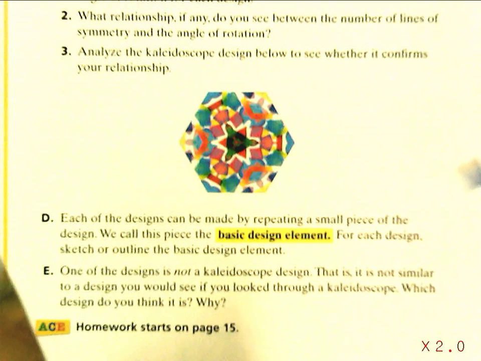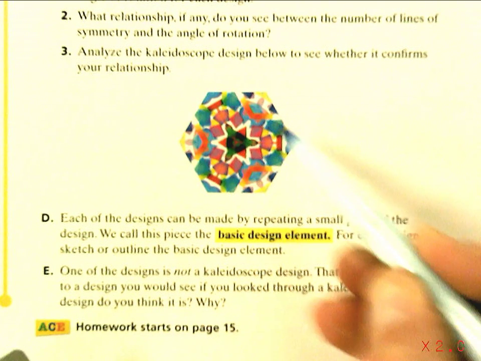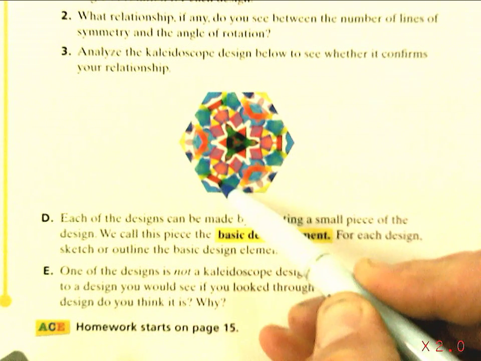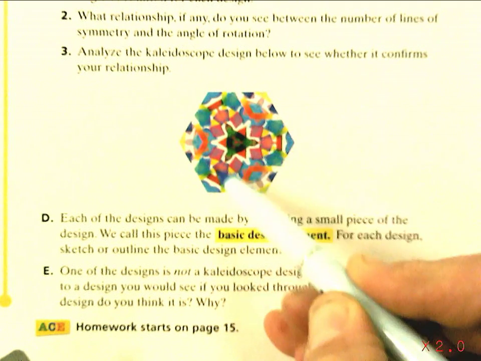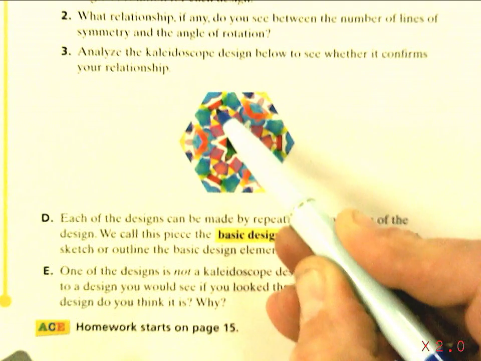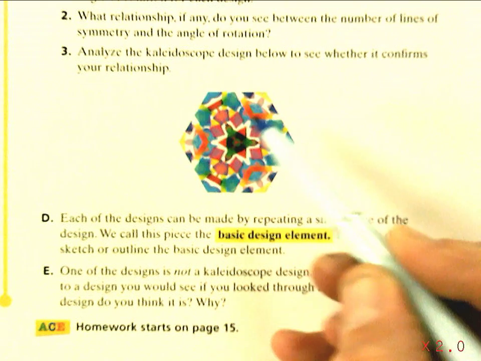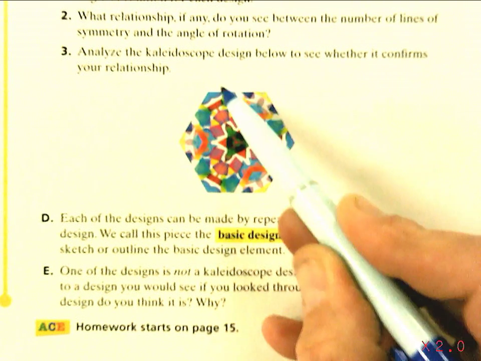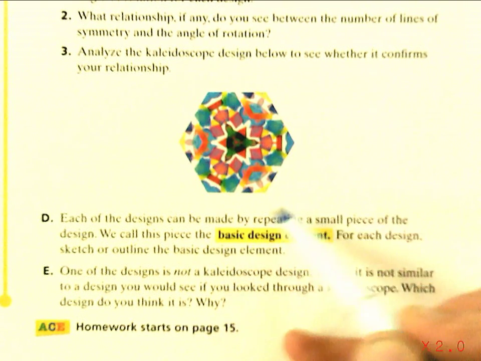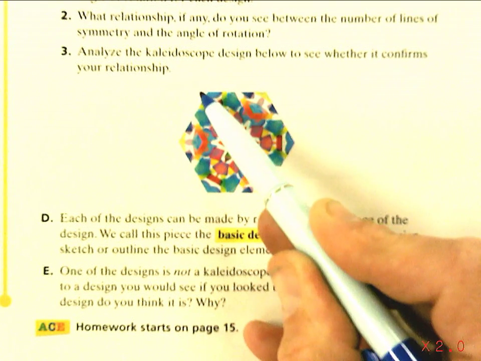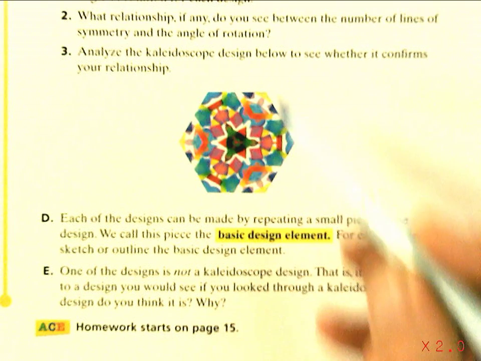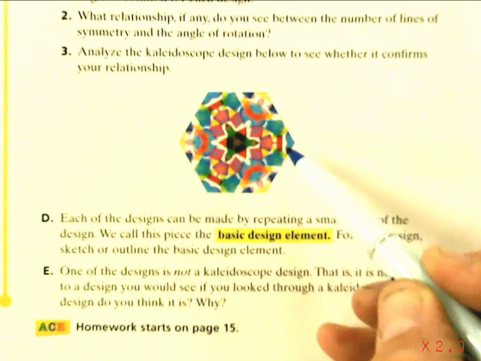This one is kind of a challenge, but there are these little red spots in it. And the red spots, there are 3 of them. So it looks like we're going to have 3 rotations, or really, 3 lines of symmetry in this image.